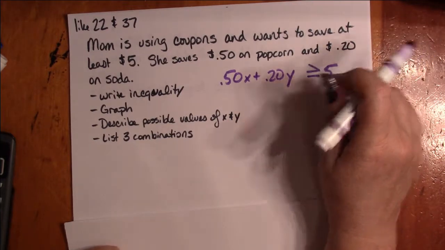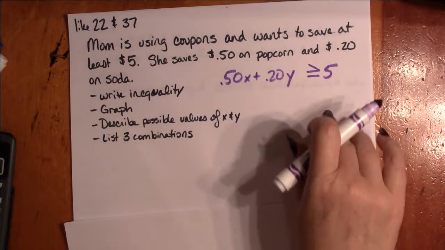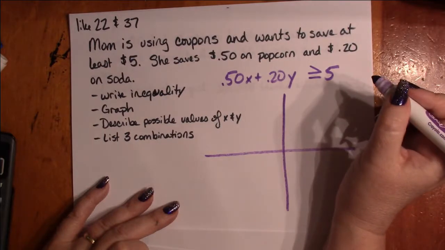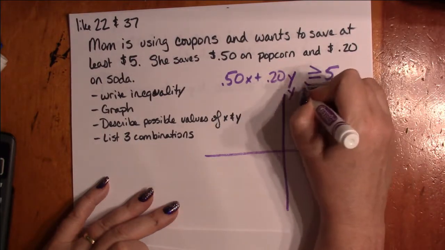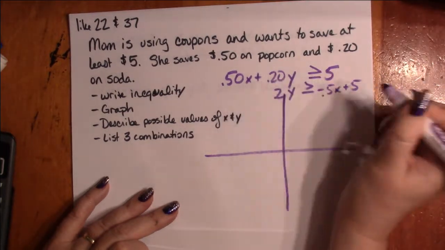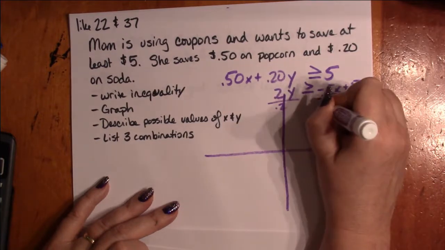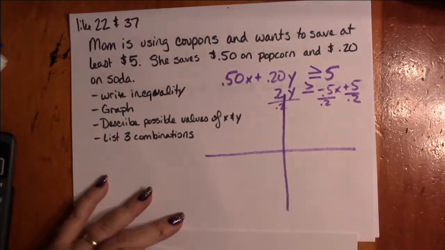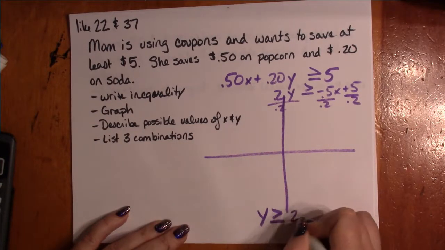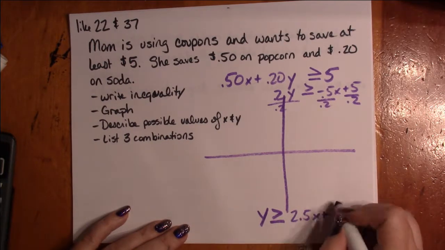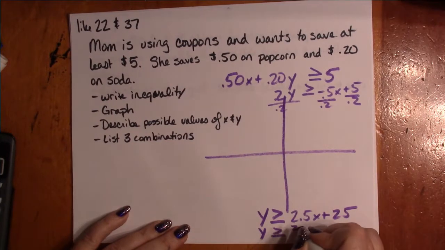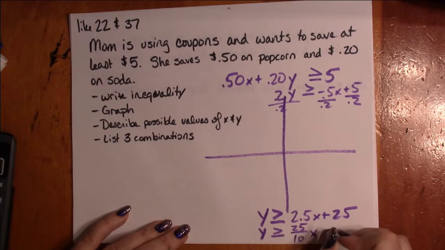So it's kind of the same as the other, it's just that this is in a different direction. You're going to write your inequality, you're going to graph it, you're going to describe the possible values of x and y. What does that mean? When I graph this, 0.2y is negative 0.5x plus 5, and then we're going to divide by 0.2, and down here we're going to get y is greater than or equal to negative 0.5x plus 25, which is negative 25/10 x plus 25.